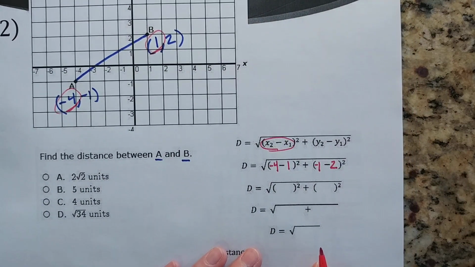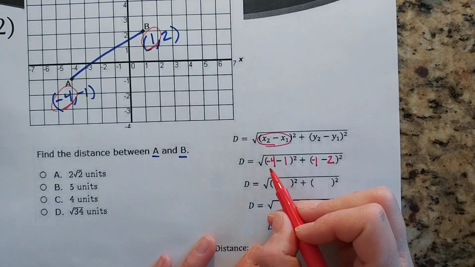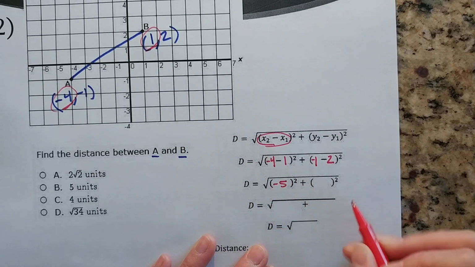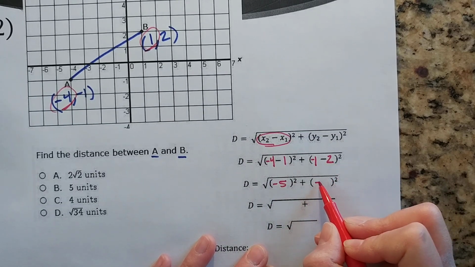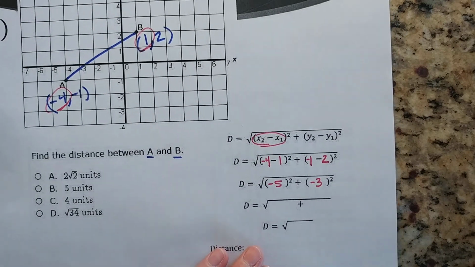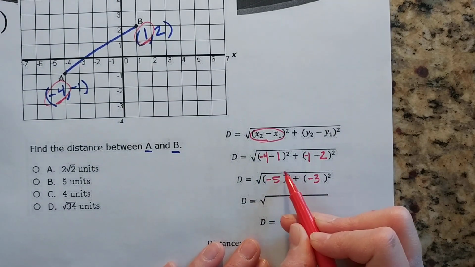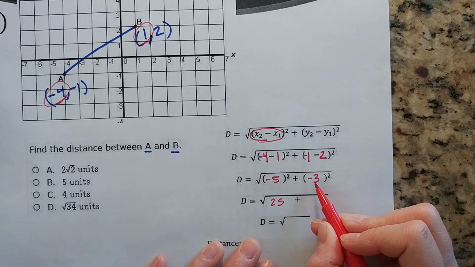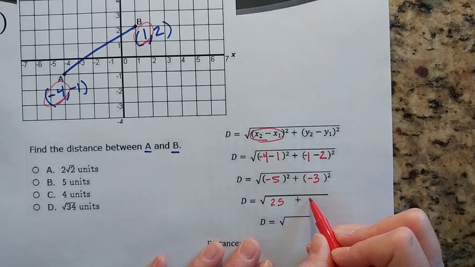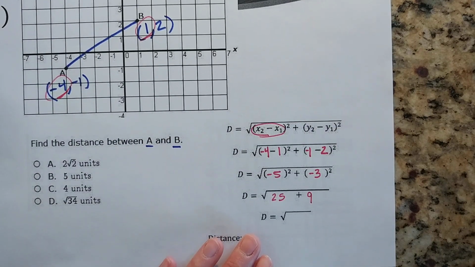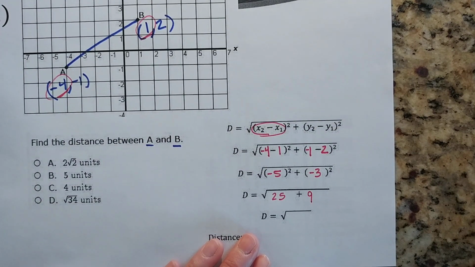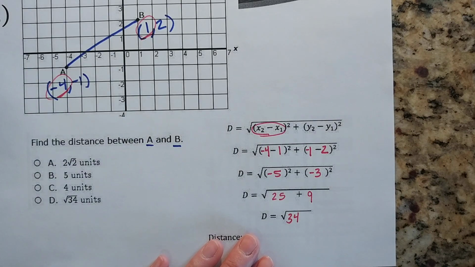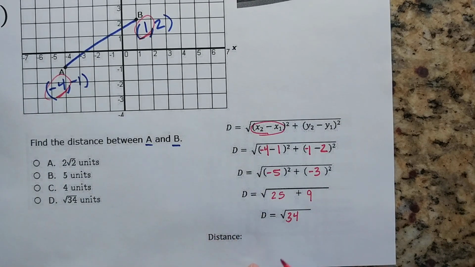Now, following order of operations, I can go ahead and do the parentheses. Negative 4 minus 1, negative 1 minus 2. Now I'm ready to square. Negative 5 times negative 5. Negative 3 times negative 3. Now what I'd like to do is to add those two together. 25 plus 9 is 34. So my last step would be to find the square root of 34 to get a close distance.